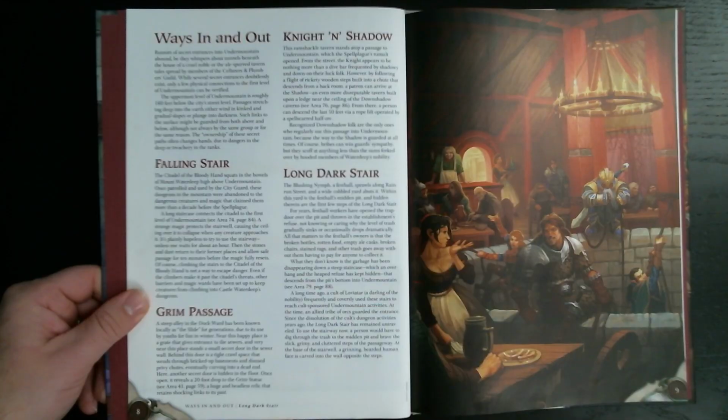Then we get to a section that talks about the different ways you can get in and out of Undermountain. Each of the entrances drops the party into a different location on level 1, and they provide a little bit of detail to allow the DM to create some hooks for the party.